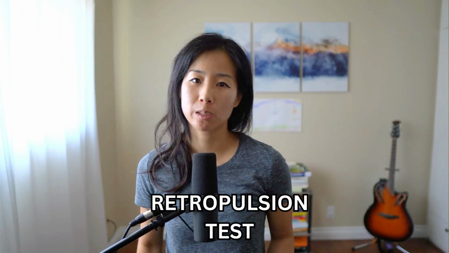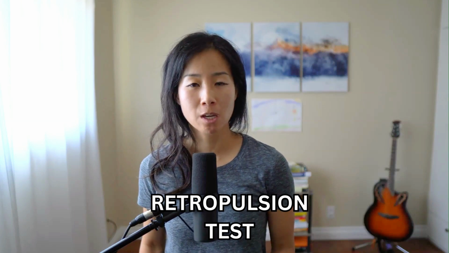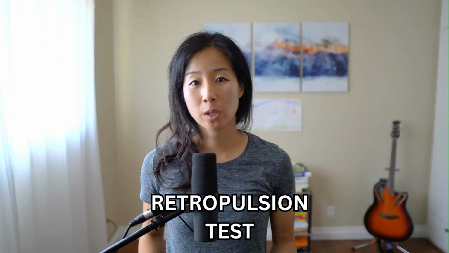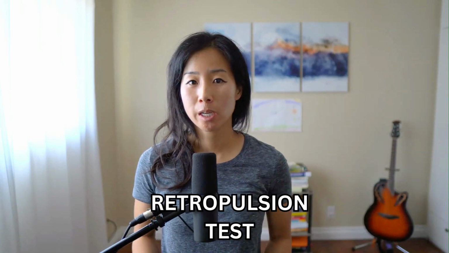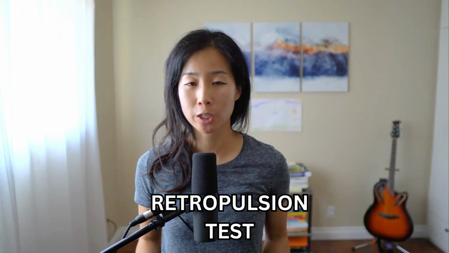And we take a look at their balance reaction. Do they take a couple steps back and then regain their balance? Do they take a couple steps back and need help to regain their balance? Do they have no righting reaction at all? If it's really impaired, some people will just fall back and have no reaction to try to catch themselves. So clinicians, you do want to be ready to help them prevent a fall if that occurs.